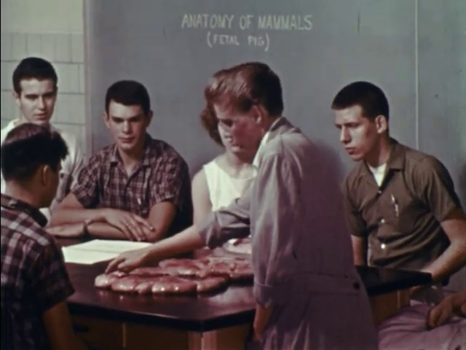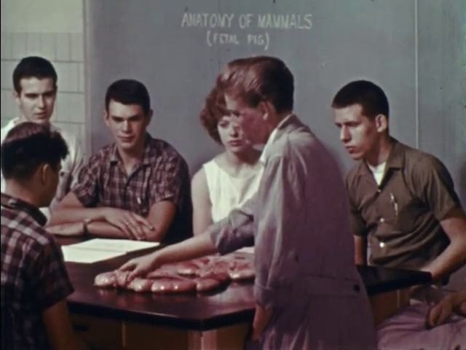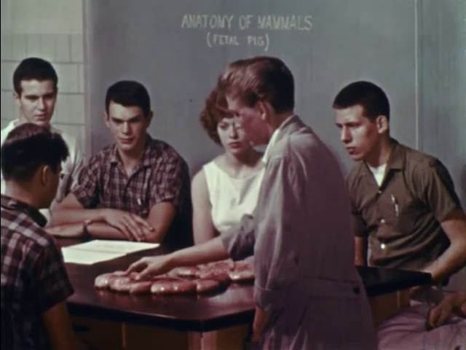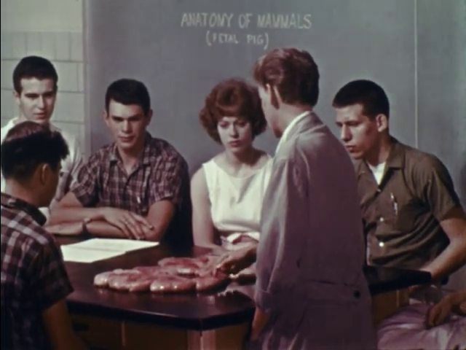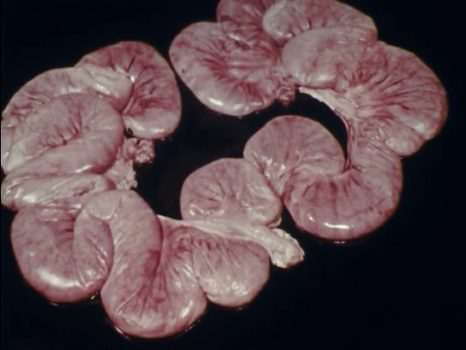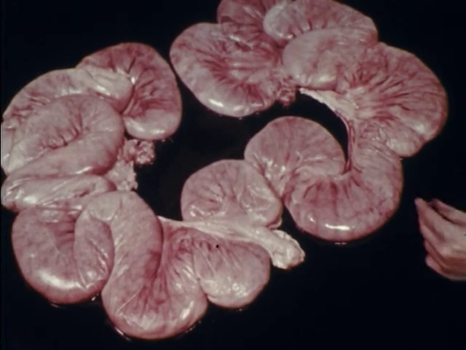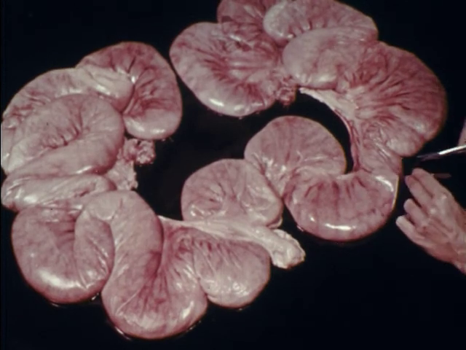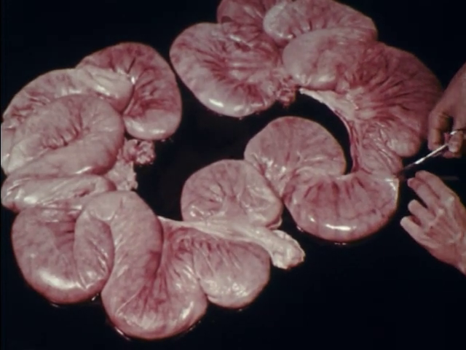Biology students have a special interest in the study of the fetal pig because its anatomy and the anatomy of man are very similar. This uterus contains fetal pigs, which are representative of those commonly used for the study of mammalian anatomy.